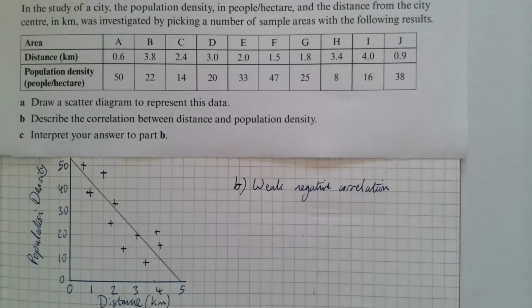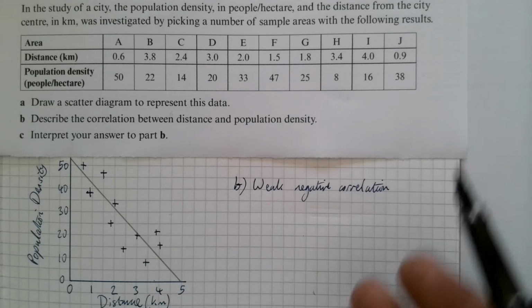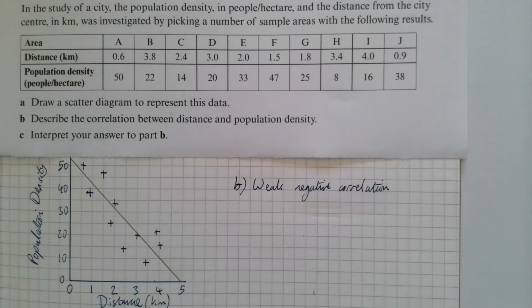And then it says interpret your answer to part B. Well, to do that, I should do what I've been ignoring at the beginning, and that's bad. Actually, I should have read that at the beginning. So this is about a city whose population density in people per hectare. A hectare is an area of land that's 100 metres by 100 metres. And the distance from the city centre in kilometres was investigated by picking a number of sample areas with the following results. So the population density gets less and less the further away you are from the centre of the city, which is what's going on.